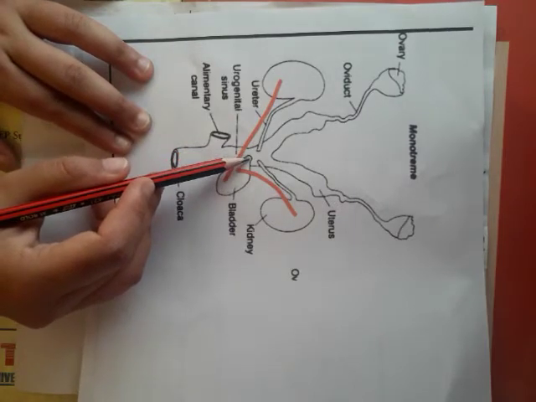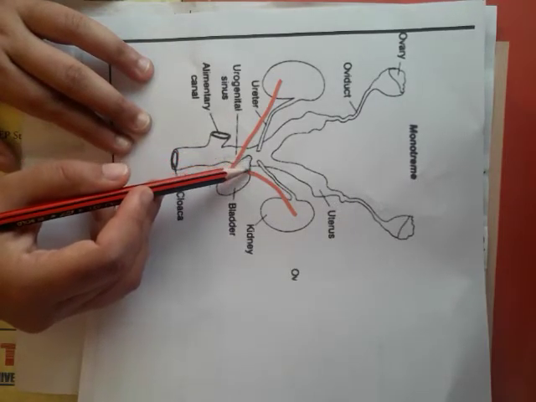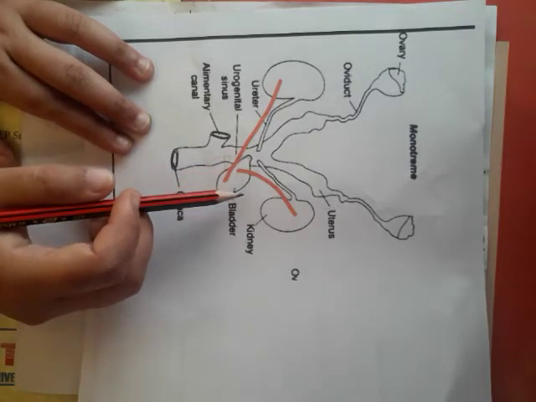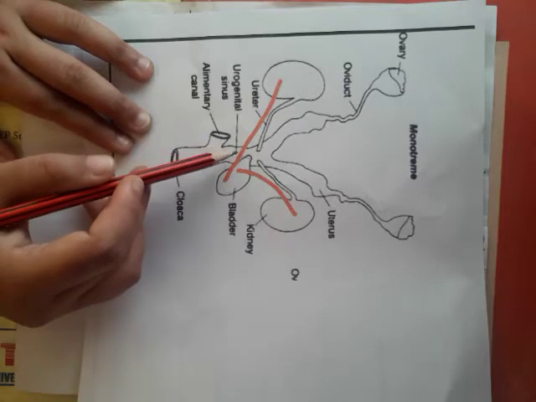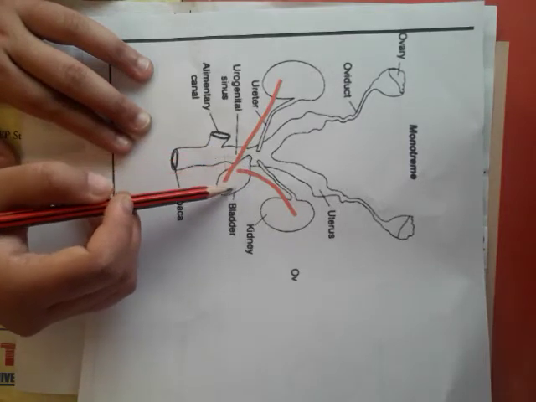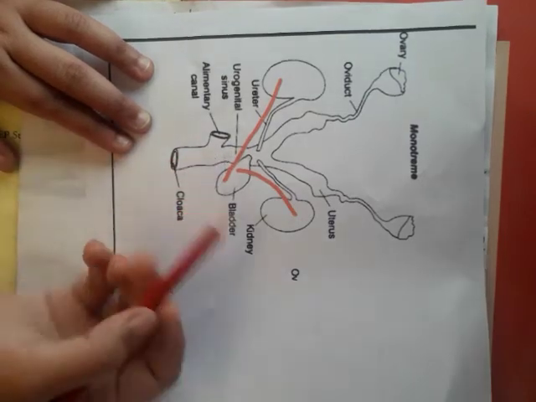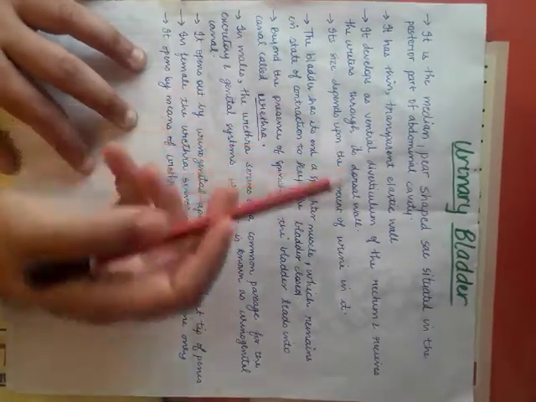Actually, what does diverticulum mean? Diverticulum means it is a blind sac which develops from a passage or a cavity. So, the bladder develops as a diverticulum from the rectum region, and it receives the ureters through its dorsal walls.